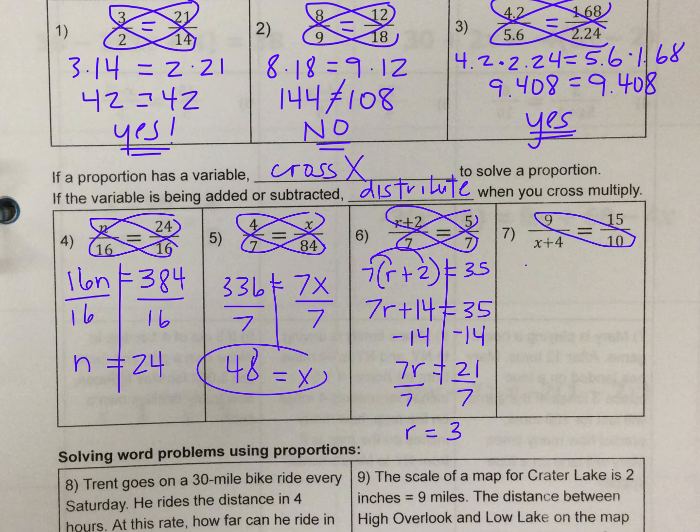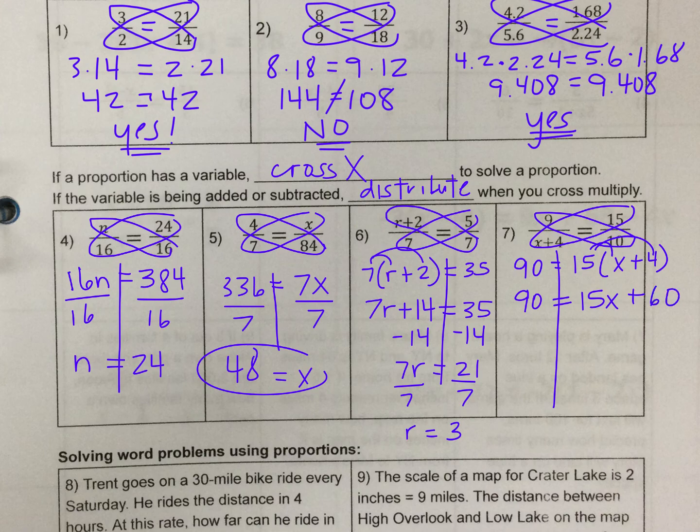All right, same thing over here. Cross multiply. 9 times 10 is 90. 15 times x plus 4, I have to write it with parentheses. And then I'm going to have to distribute that 15. 15 times x is 15x. 15 times 4 is 60. Now I'm going to move that 60 over because I'm trying to get that x alone. 30 equals 15x. Divide by 15. End up with 2 equals x.